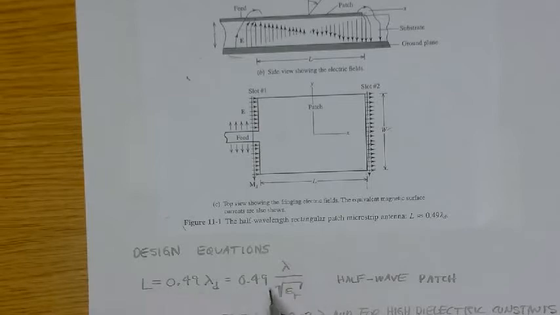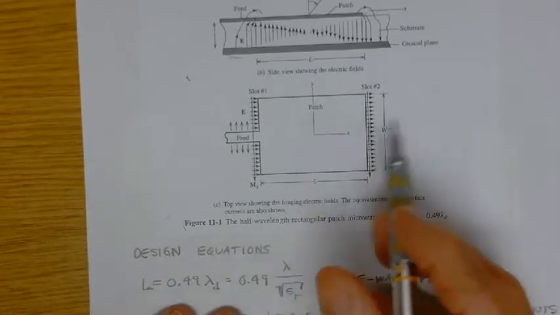And so that puts frequency into the equation. And so if you know your operating frequency, then you can determine the length necessary for the patch to resonate at that frequency. And we'll do an example pretty soon, right? Design of patch antennas is quite straightforward, but it's just interesting to see how this works, right?